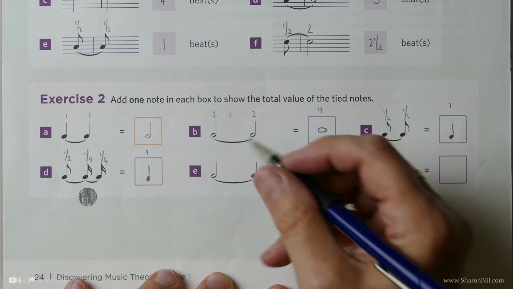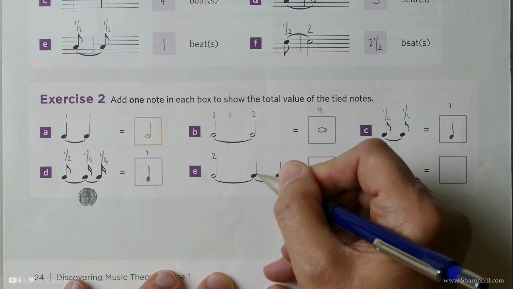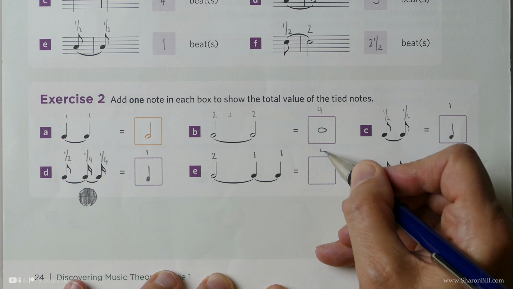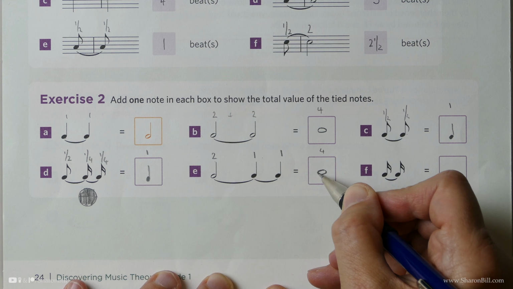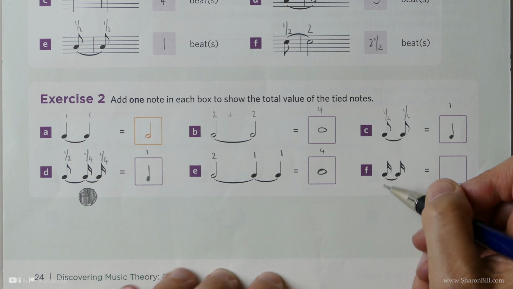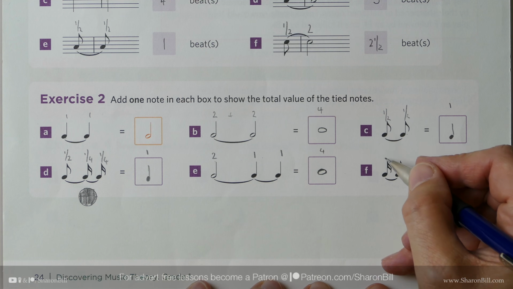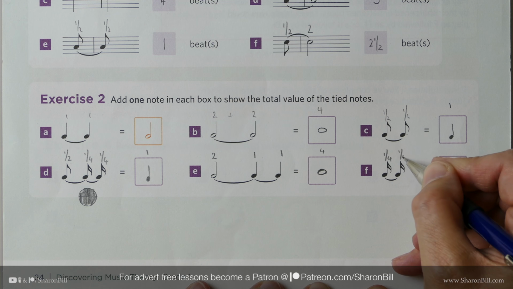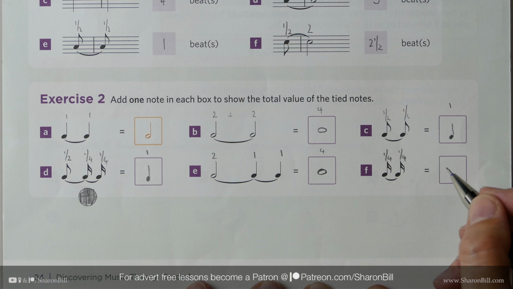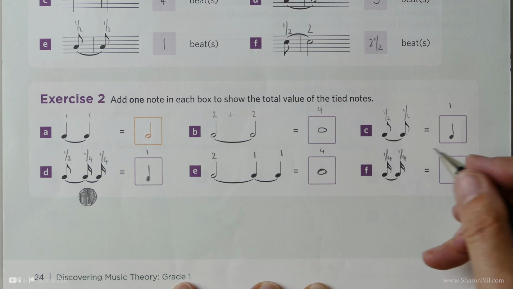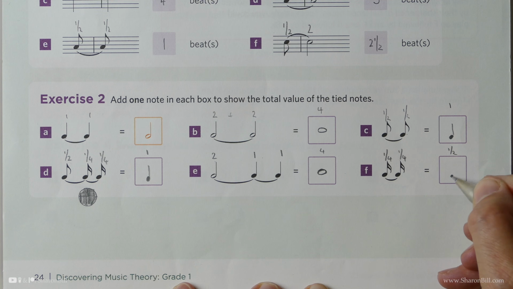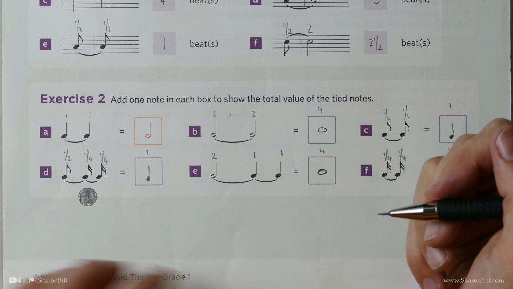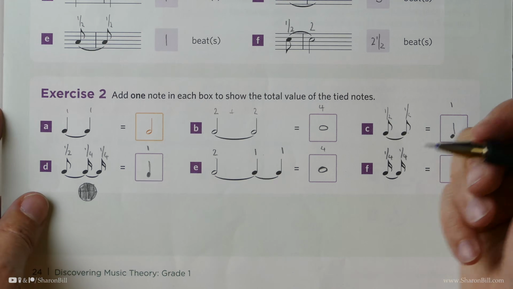Carrying on, we have a 2 beat note added to a 1 beat note, added to a 1 beat note, 2, 3, 4, and a 4 beat note is a semi-breve. And then here we have a semi-quaver, which is a quarter of a beat, added to another semi-quaver, another quarter. A quarter plus a quarter, we've just seen, equals a half, and a half a beat note is a quaver, which looks like that. And so that's our first introduction into the topic of ties.